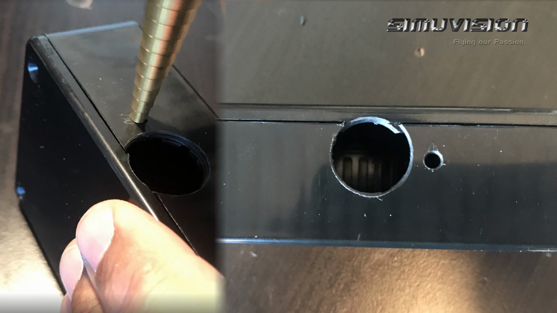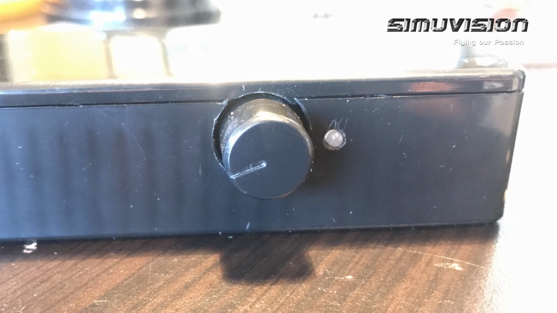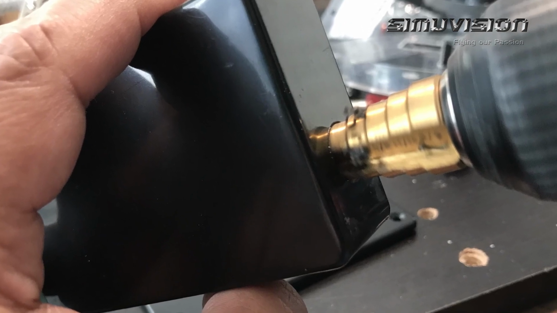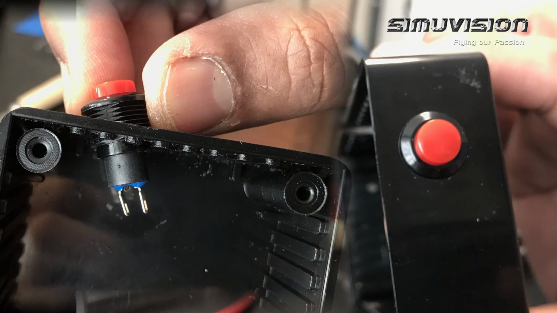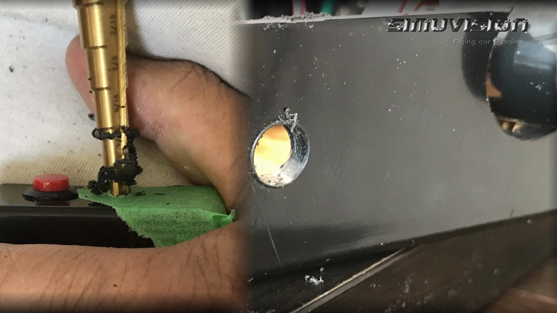Here you can see that we put the volume control and the LED on the box. Further, we made holes for the push to talk button, and we placed them in both the boxes for ATC and the aircraft module. Further, we made holes for our 3.5 sockets.